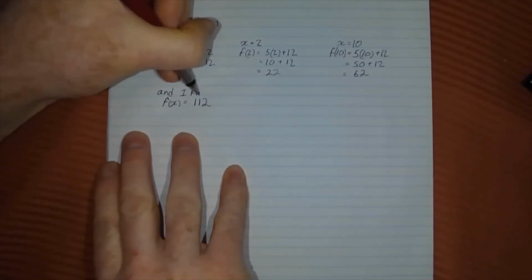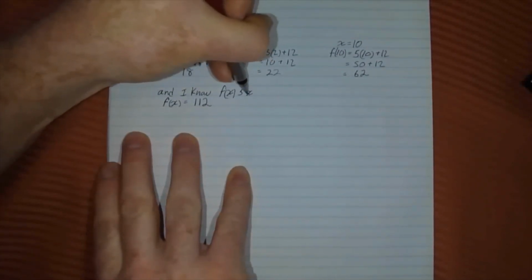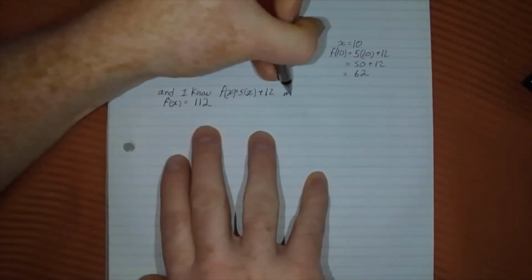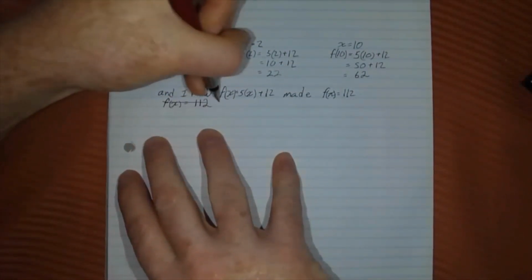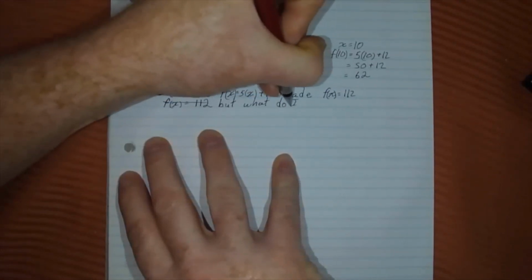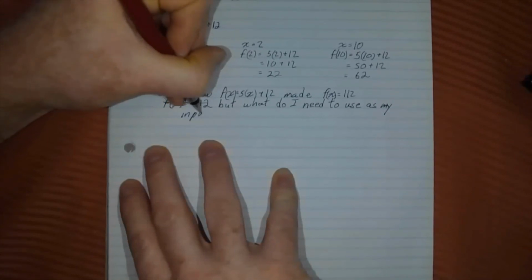And I know that my f of x of my 5x plus 12 made f of x equals 112. I know somehow I got to 112, but what do I do? What do I need to use as my input?